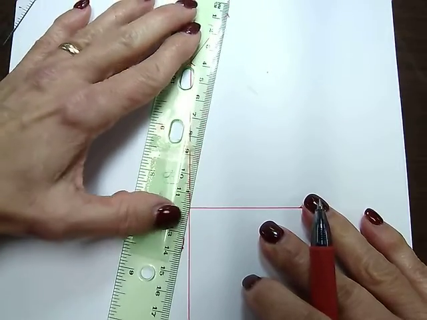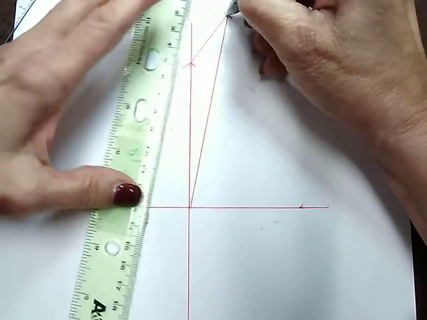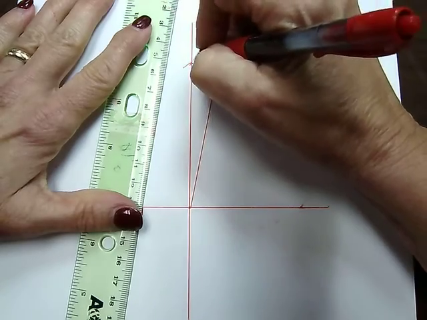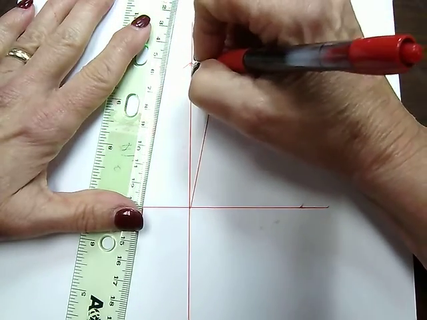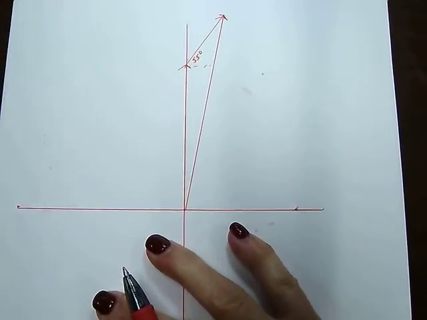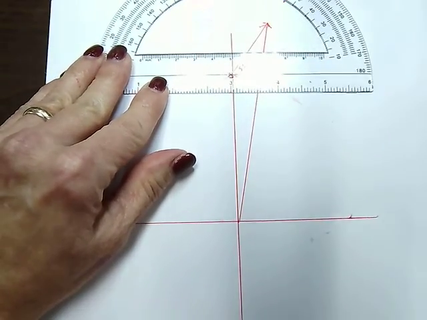And we have to find the resultant, which is that. He went 55 degrees north of east, so you put your protractor where it's starting, pretend there's an x-axis here, and measure up 55 degrees.